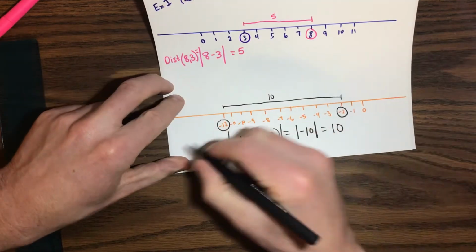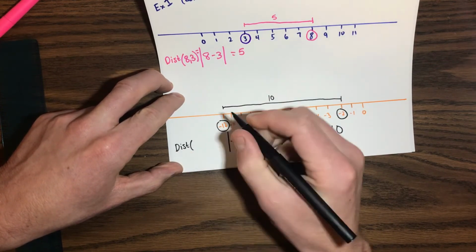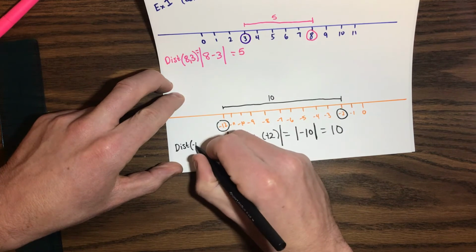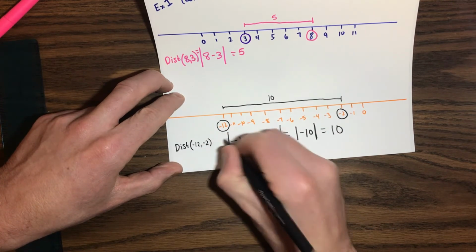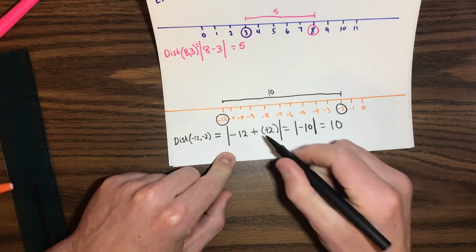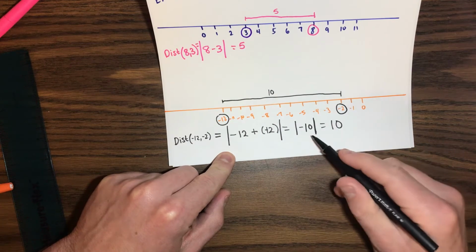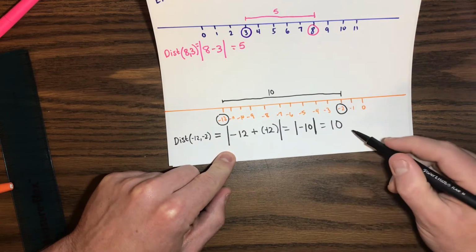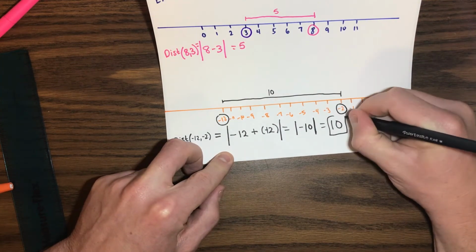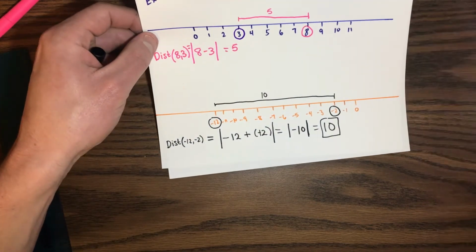So the way I would write this out is the distance between -12 and -2 equals the absolute value of negative 12 minus negative 2. I've changed them to plus signs now, but it was minus negative 2. That equals the absolute value of -10, which is 10. So that's my answer. All right, and then I'm going to do one more case for you where there's a positive number and a negative number. The formula doesn't change, it's still the same.